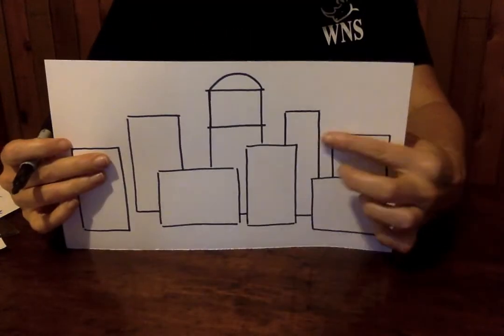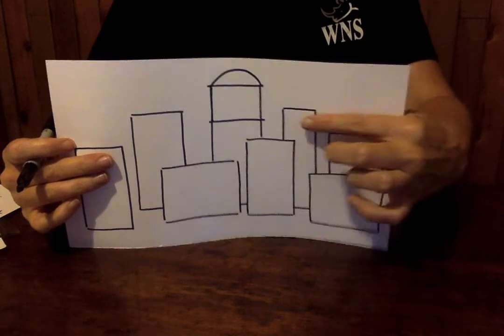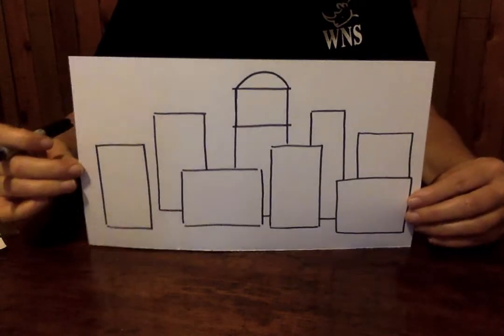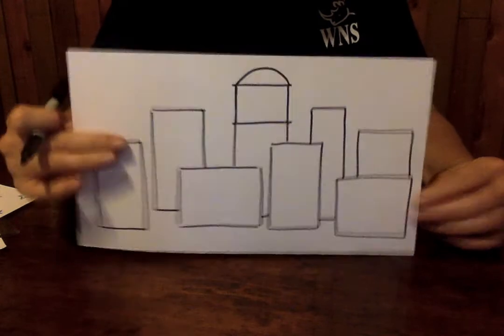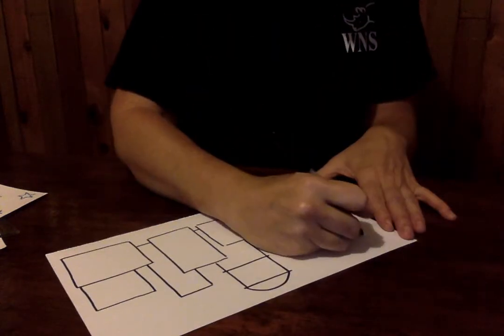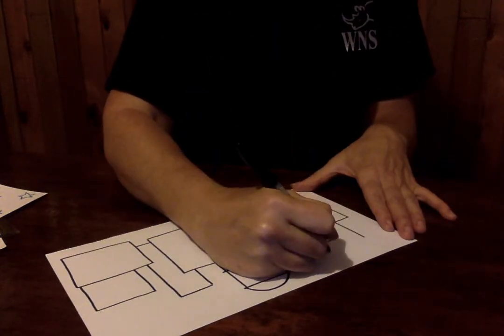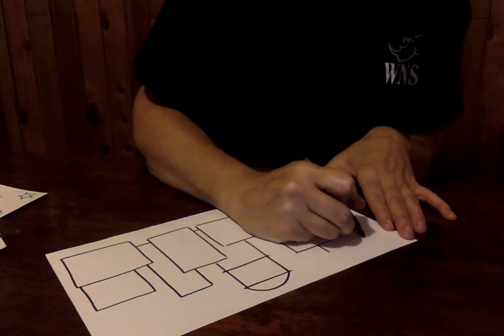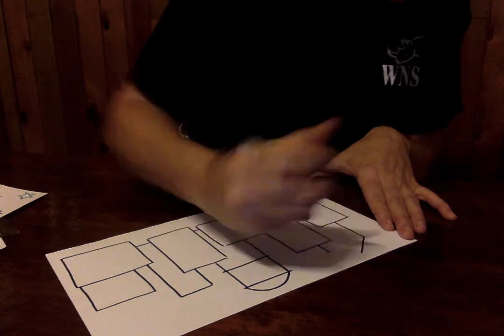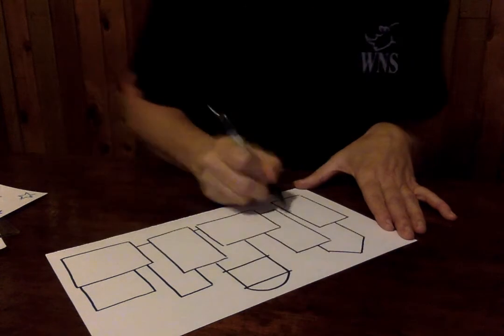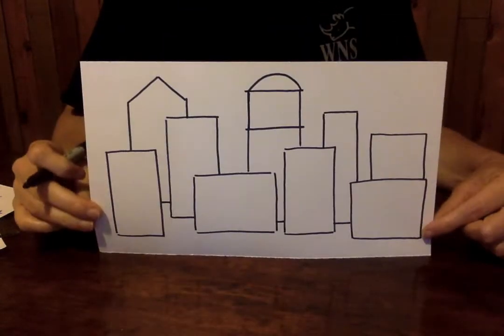And this also helps my skyline be dynamic because it goes up and down. It's not straight across. So I have some room over here. I'm going to put one more building. I'm going to make this one with a pointed roof. And so here are my buildings.